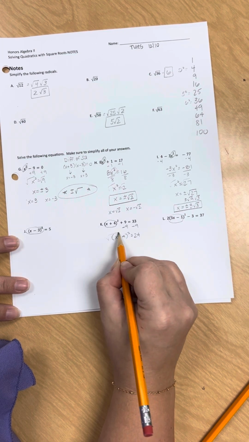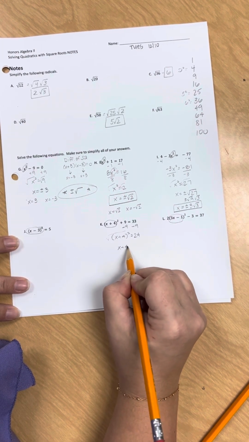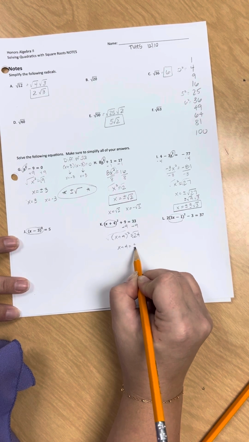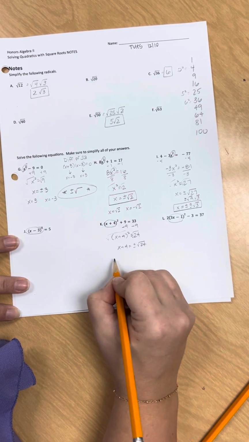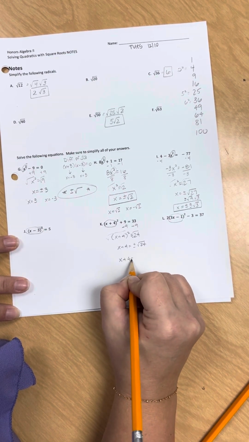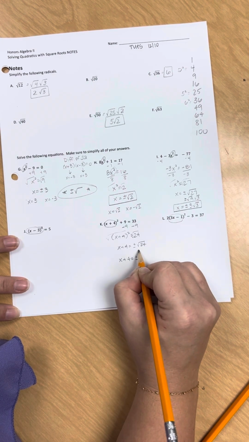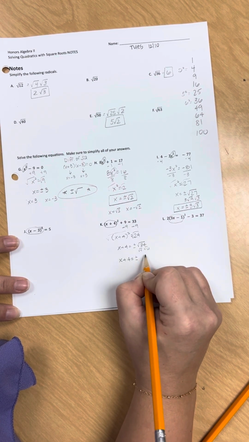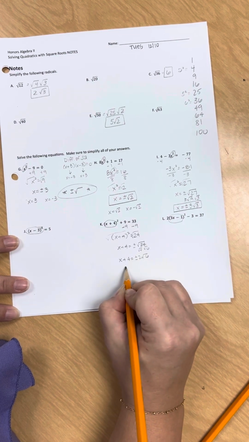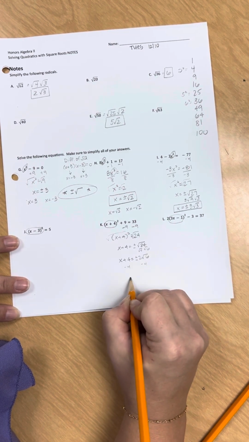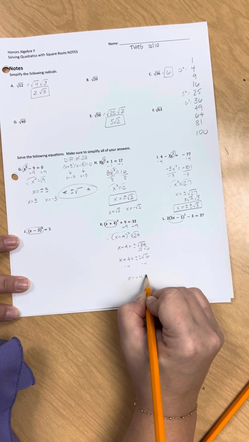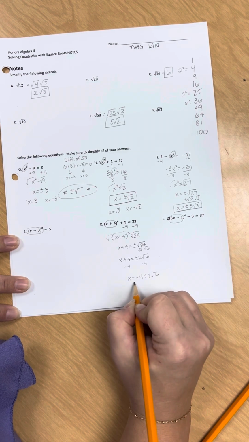Now I need to square root so that I can get to just my x plus 4. So I have plus or minus the square root of 24, which I will simplify. Let's see, 24 is 4 times 6, so that's 2 radical 6. And then when I subtract my 4 over, I have negative 4 plus or minus 2 radical 6.